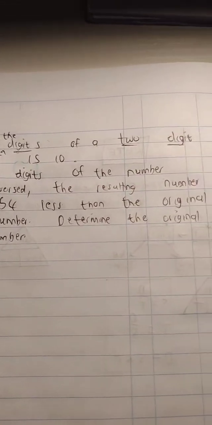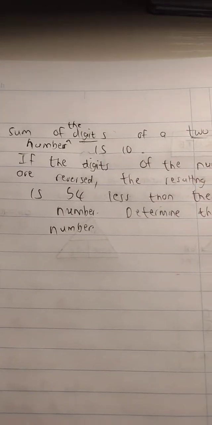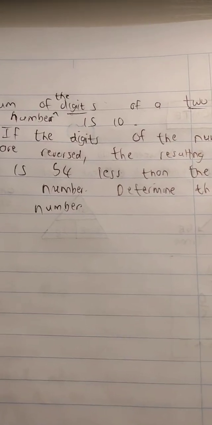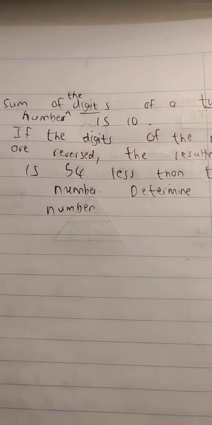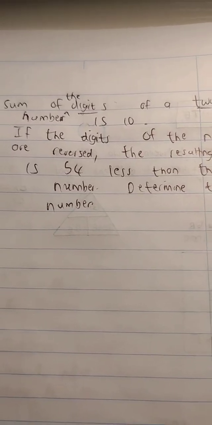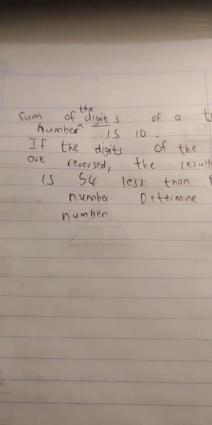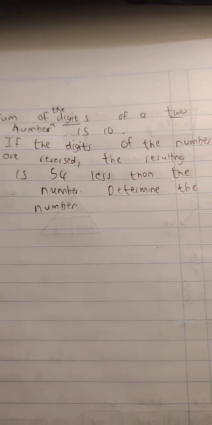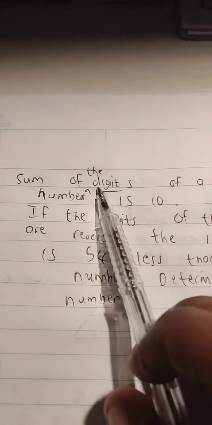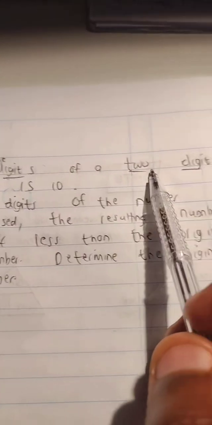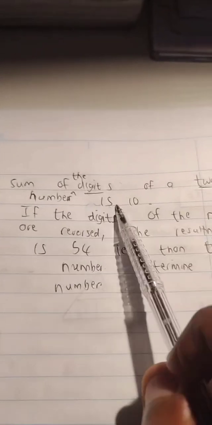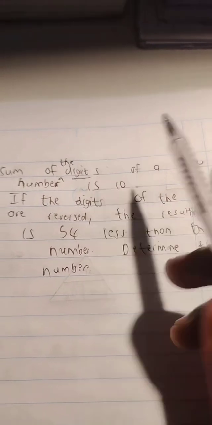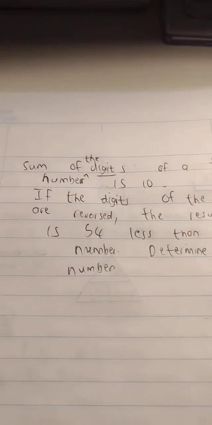Okay. The sum of the digits of a 2-digit number. By that I mean by adding the numbers, yeah. So that's where we need to be alert and awake, because the sum of the digits of a 2-digit number is 10. So these digits, all right, we don't know what those digits are.